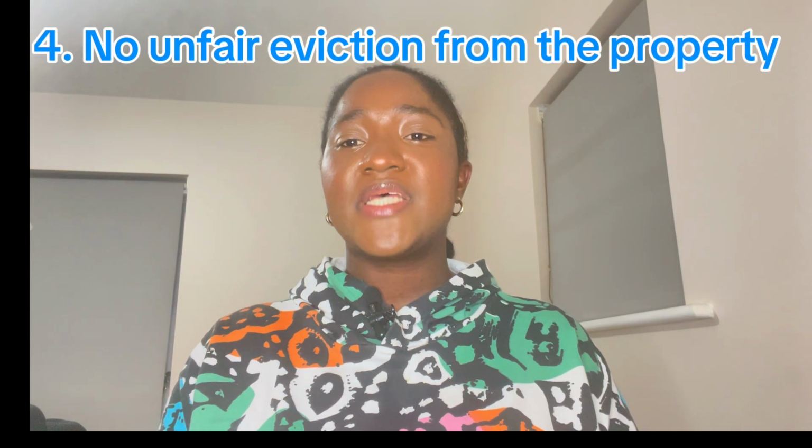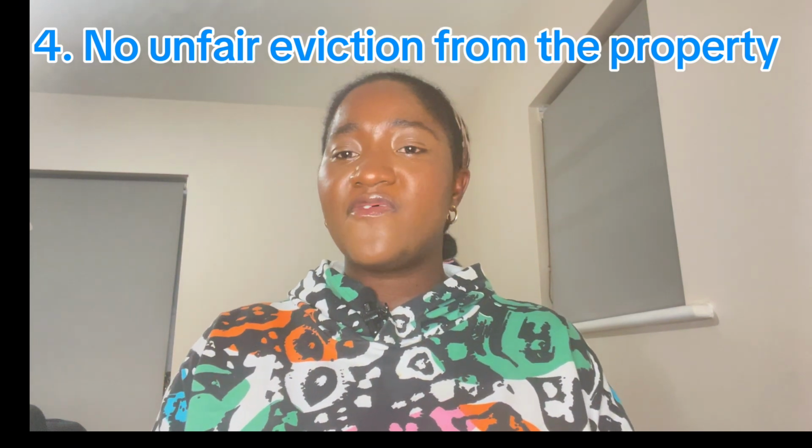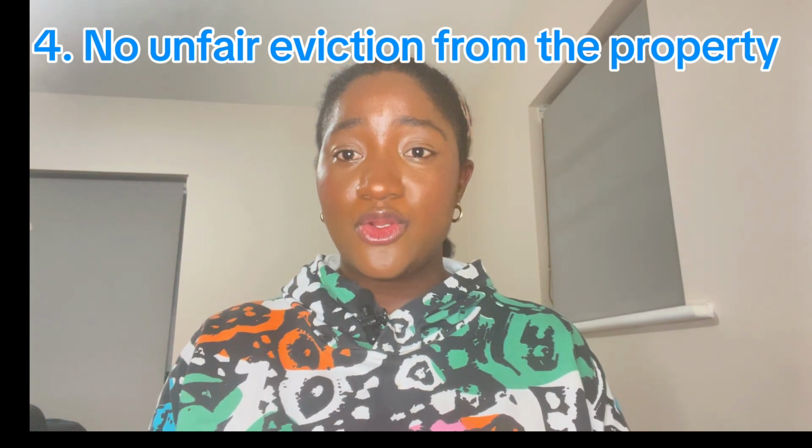Now, another right that you get to enjoy is that you are protected from unfair eviction. So, under no unfair grounds can a landlord ask you to leave a property. So if at any point your landlord is evicting you and you feel that you are being treated unfairly or unlawfully, you can actually seek redress.